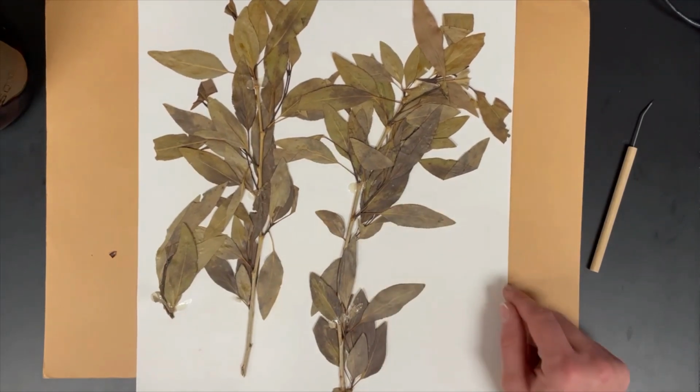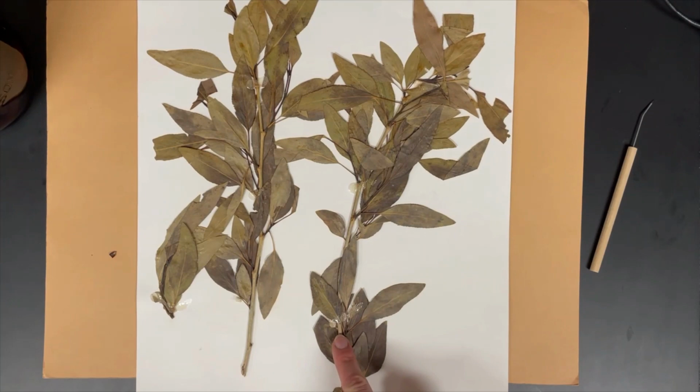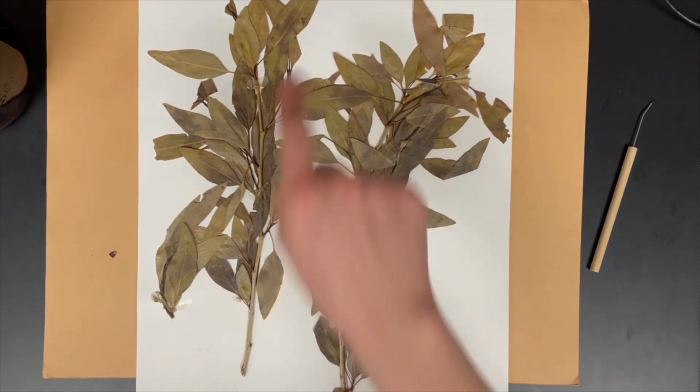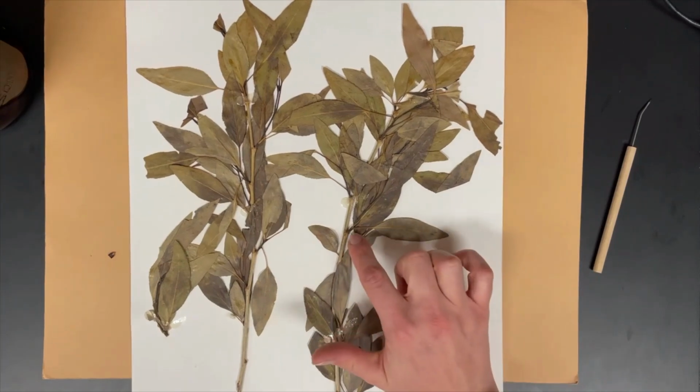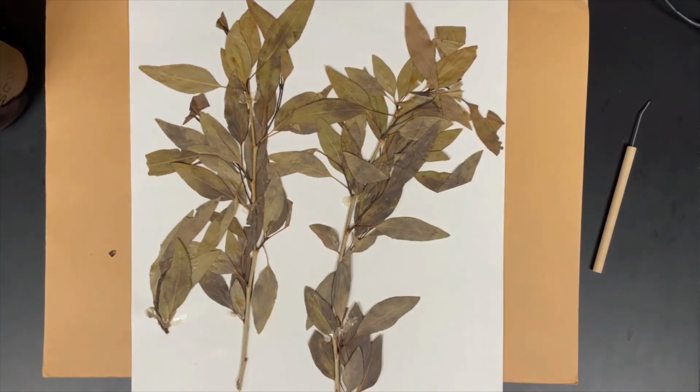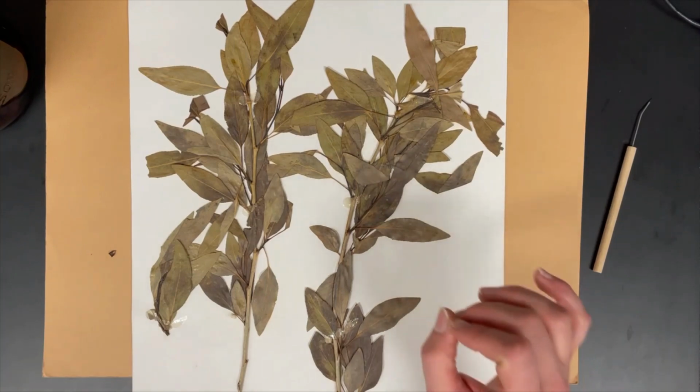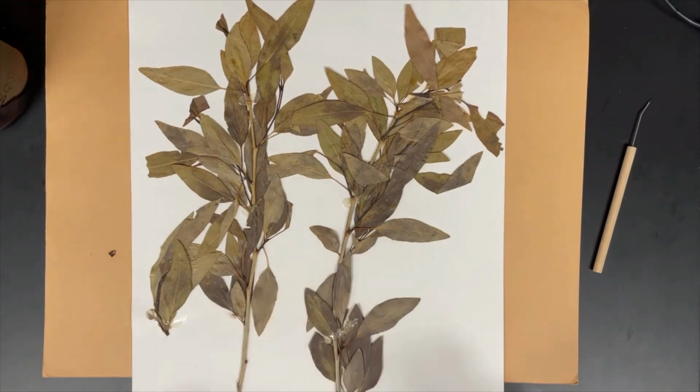For the leaves of this family, they are alternating, simple, and usually stipulate. There are, in fact, stipules on these leaves, but they're incredibly hard to see even in person. So just trust me, yes, they are there.